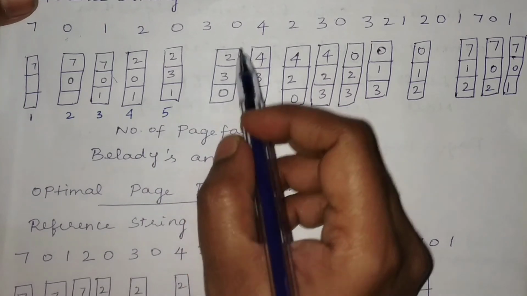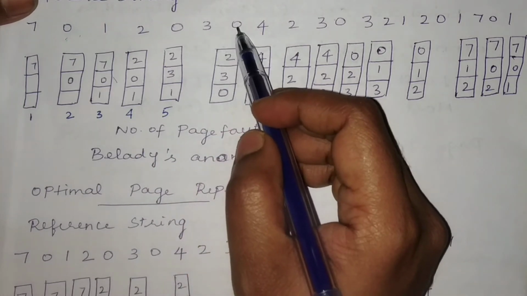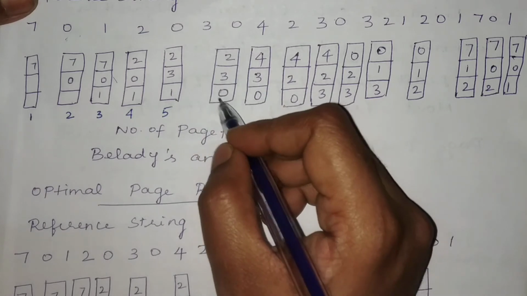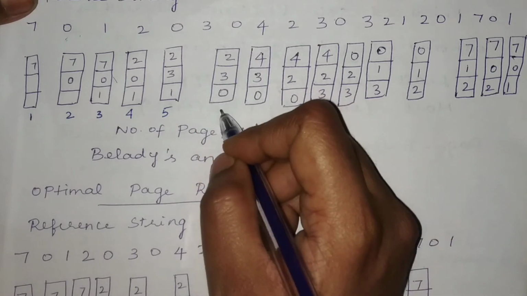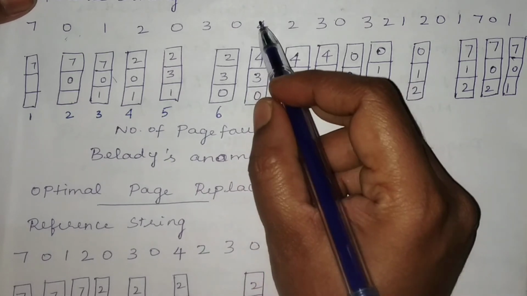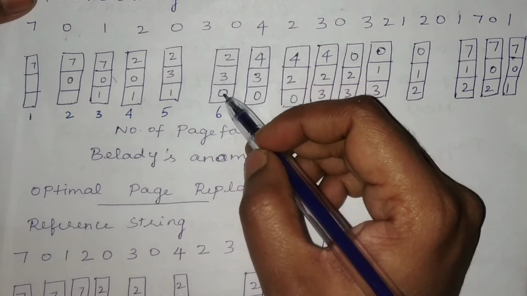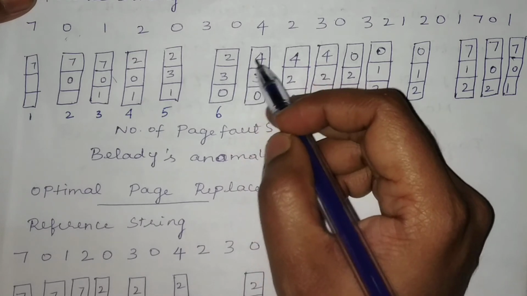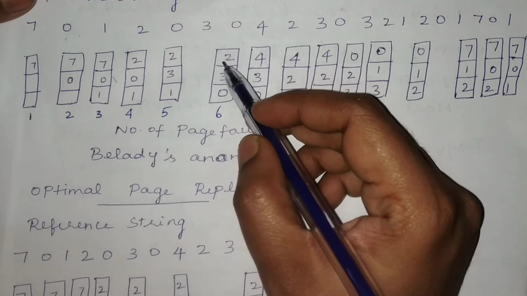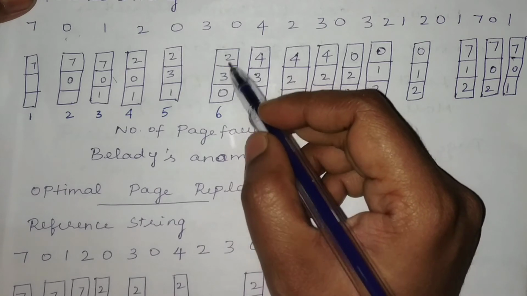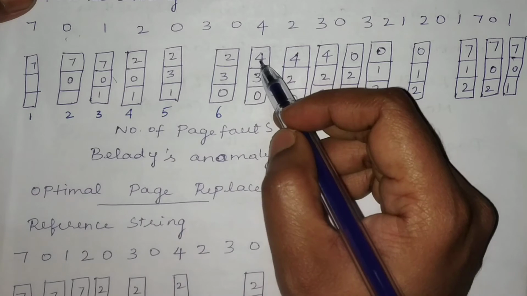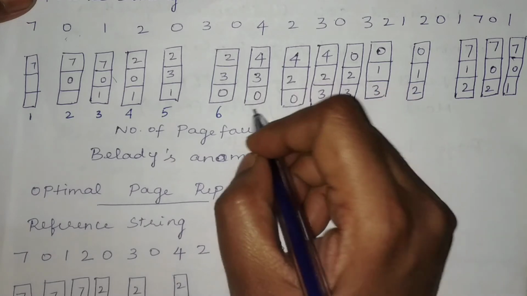The next reference string is 0. Page 0 is not available, so we choose page 1 to be replaced with page 0. This is another page fault. And again, is 4 available? We are checking. 4 is not available, so we select 2, because 2 entered first among these 3. So 2 will be selected for replacement and replaced with 4.